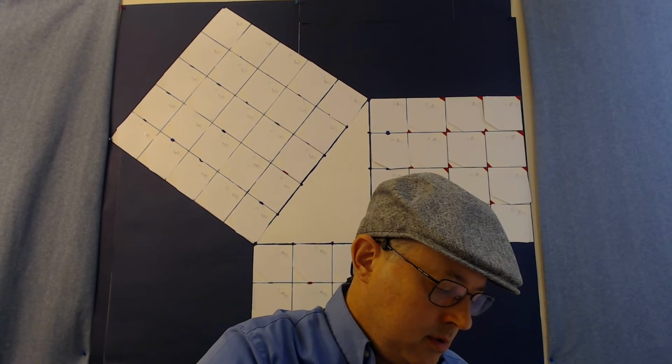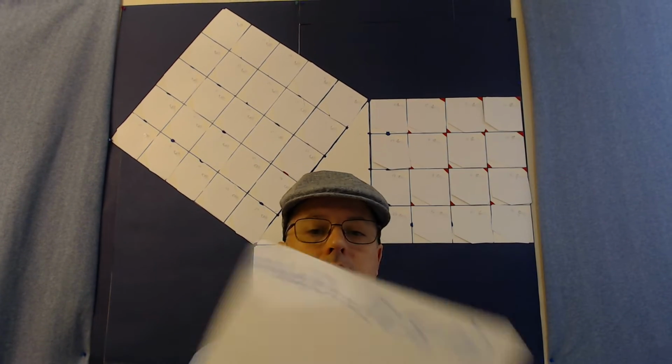So here we have a Pythagorean triple. That's a set of whole numbers that are solutions to the Pythagorean theorem. And here we have 8, 15, 17.